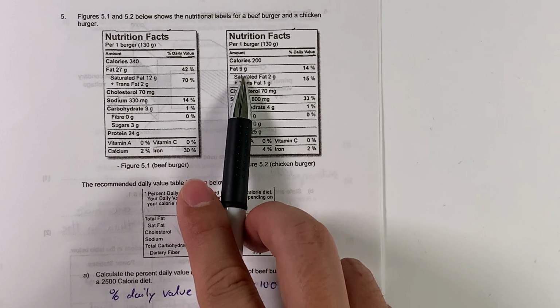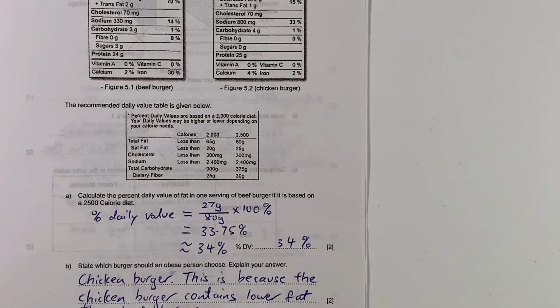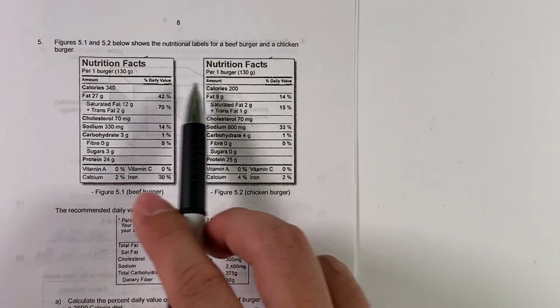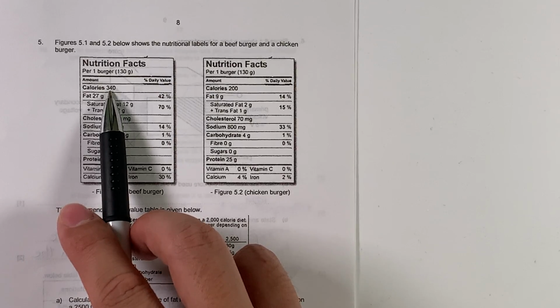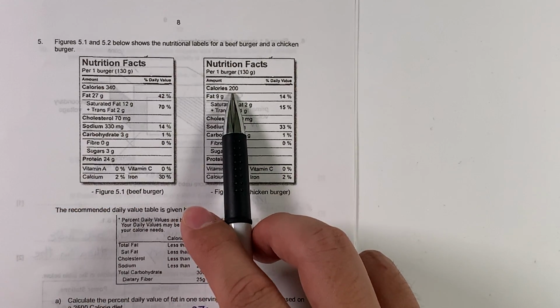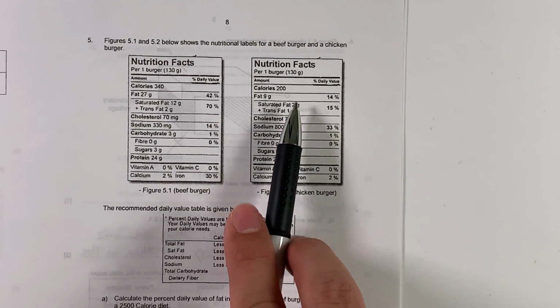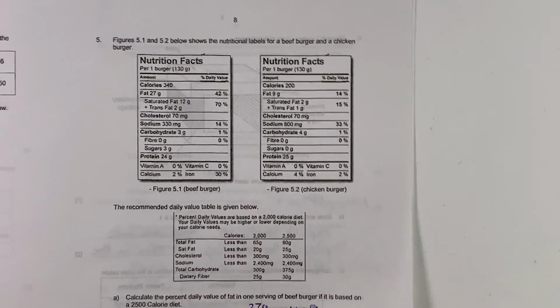Another way to look at it is that the obese person has taken in too much calories, and therefore they need to reduce the amount of calories they take in. If you look at the energy level, 340 calories for the beef burger and 200 calories for the chicken burger, you definitely have to choose the chicken burger as the answer.